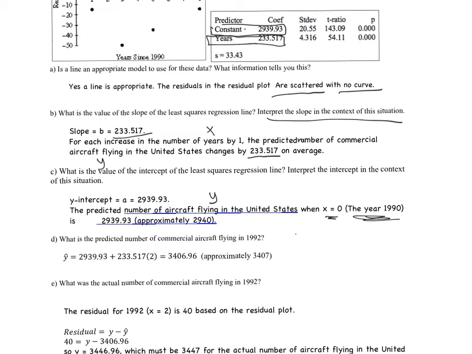Then D says, what is the predicted number of commercial aircraft flying in 1992? Well, if we want a predicted y value, we just need to use our equation, and we're plugging in 2 for x. The catch here again is 1992 is not really our x value. We're looking at the number of years since 1990, so we would plug in 2.